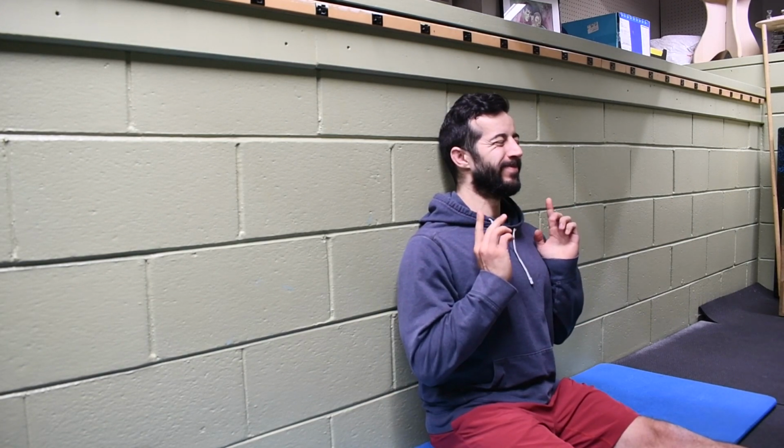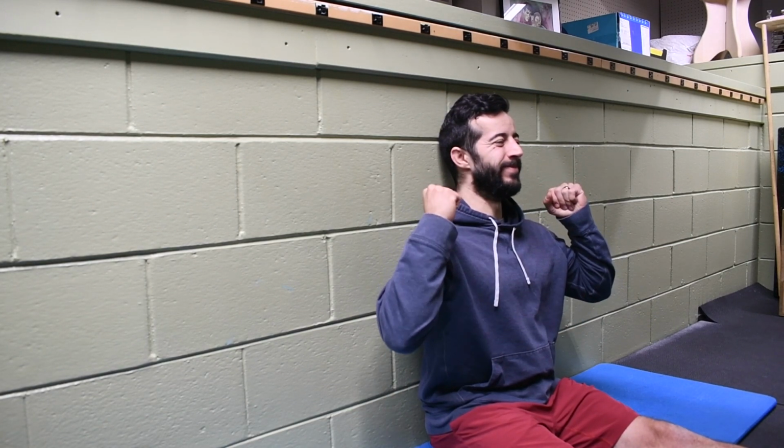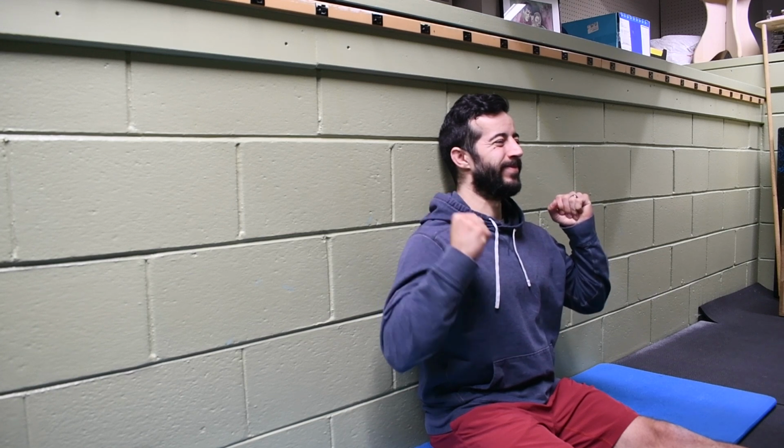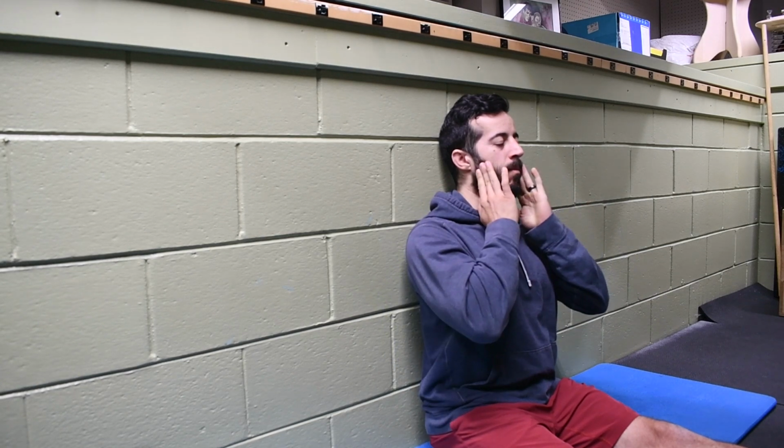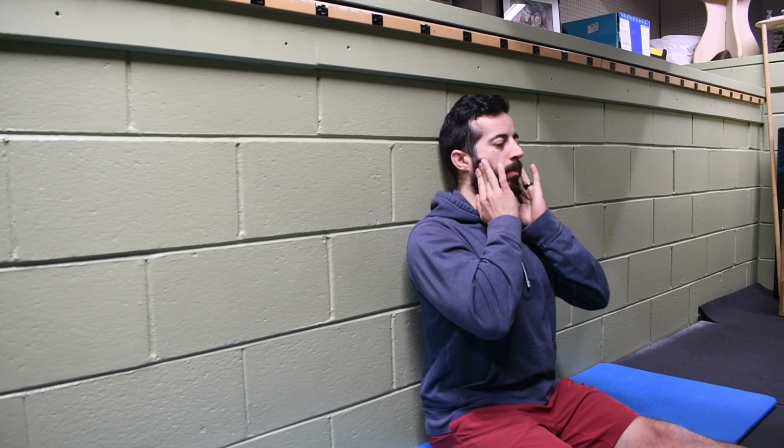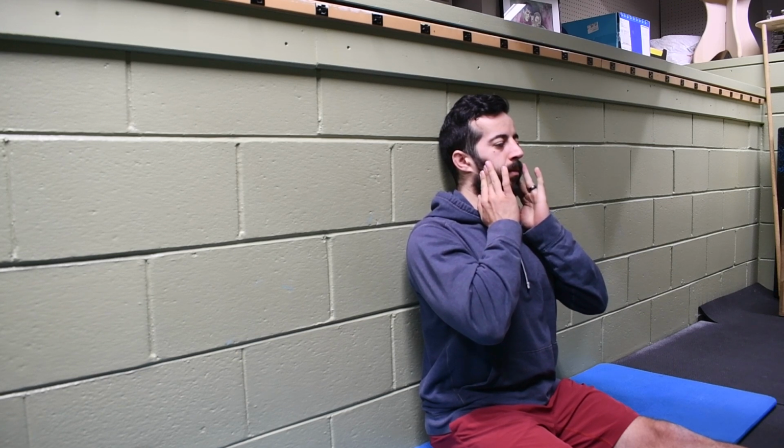And lastly, we're going to do a little contract, relax of the masseter muscle. Okay, so what we want to do is actually clench our jaw, and then we're going to hold that clench for about 5 to 10 seconds till we really feel the muscle working.